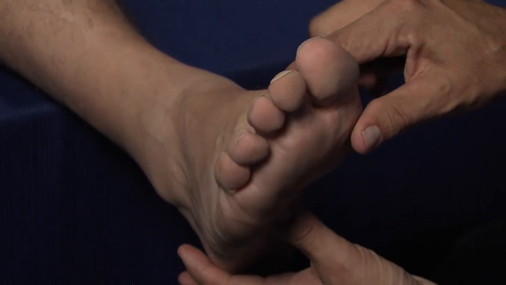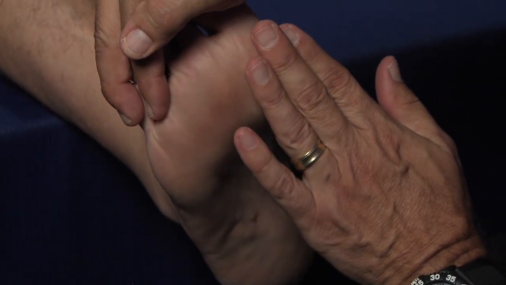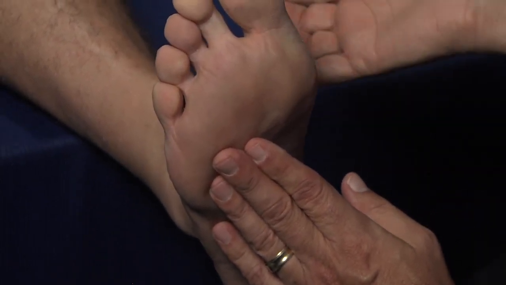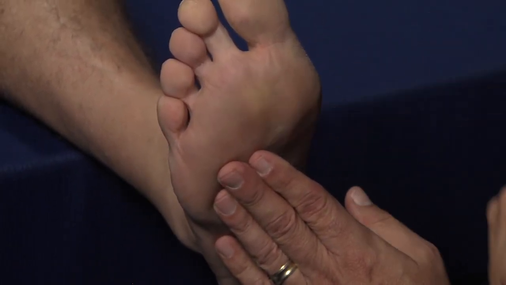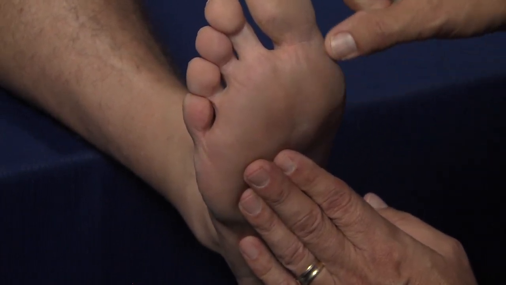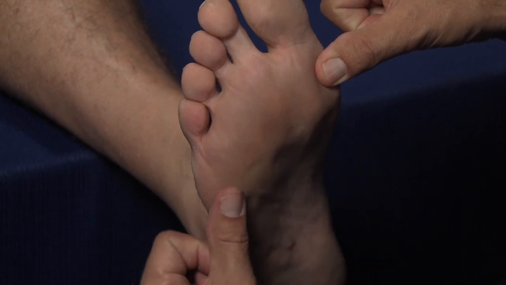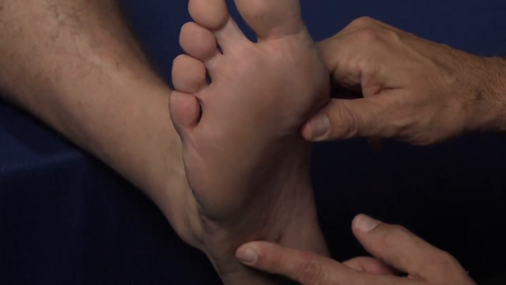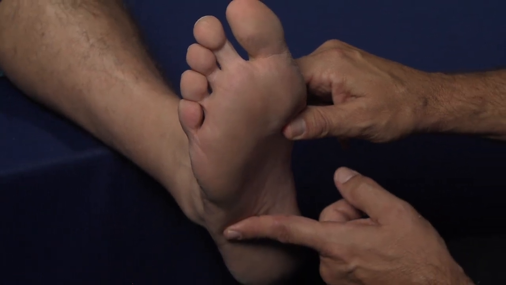The next thing that we would see in this assessment is that there would typically be more callus development under that first metatarsal, which is actually plantar flexed relative to its neighbor. So it is very common to see a callus pattern where we have excessive callus on the first and fifth metatarsal heads, and sometimes even going back as far as the base of the fifth metatarsal.